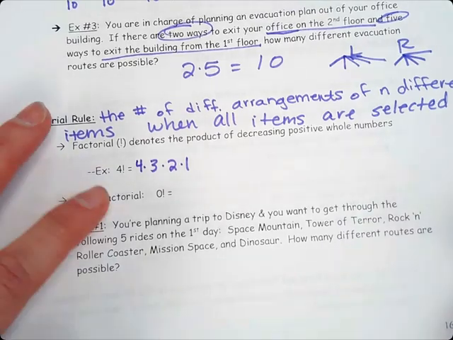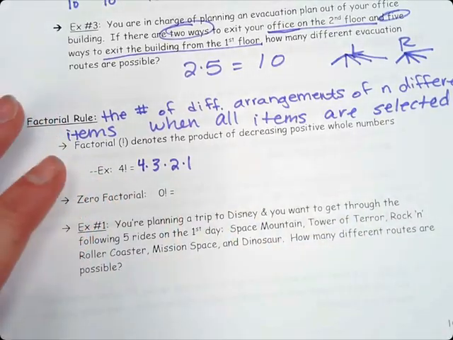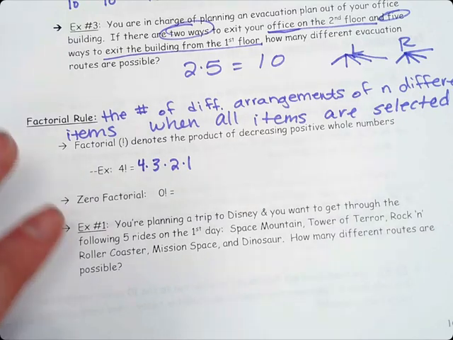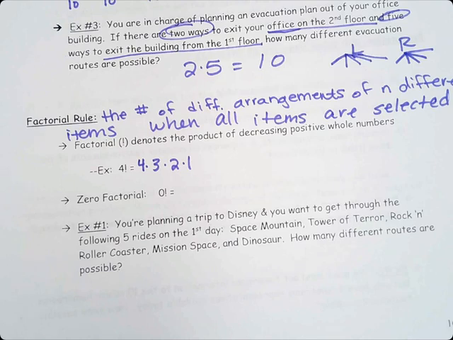So let's say you have 4 people that you're choosing for something, okay? So the first time you choose, you have 4 people to choose from, right? Then the second time, you only have 3 to choose from. Then you only have 2 to choose from. Then you only have 1 to choose from. So this is how many outcomes there would be of the different arrangements of that.